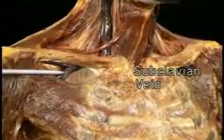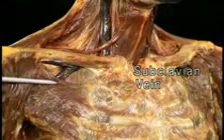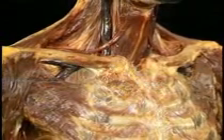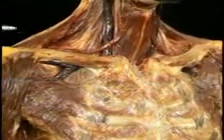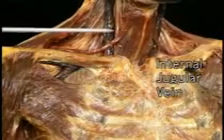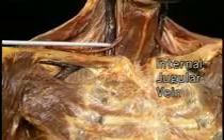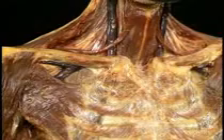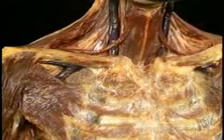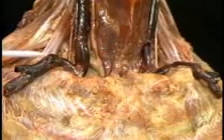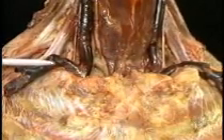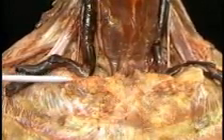Here's the subclavian vein coming up from beneath pectoralis minor and passing beneath the clavicle. Here's the internal jugular vein, with the omohyoid muscle in front of it. To see where these two veins join, we'll remove the clavicles. The subclavian vein passes over the flat anterior part of the first rib.